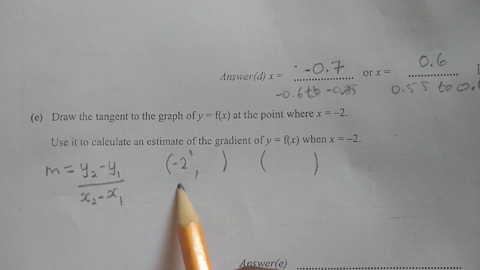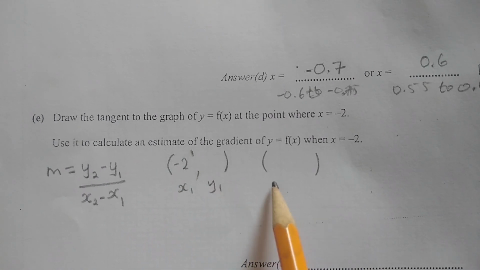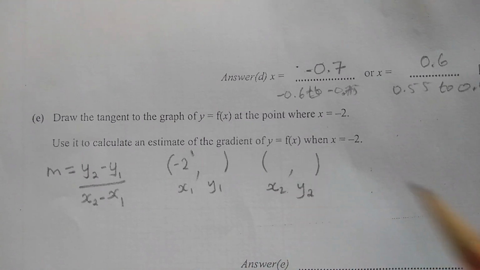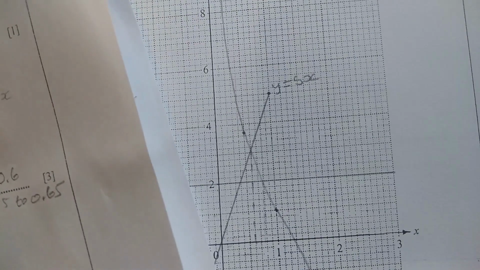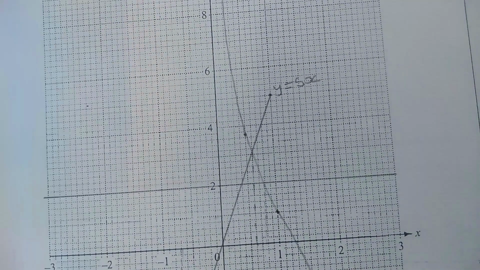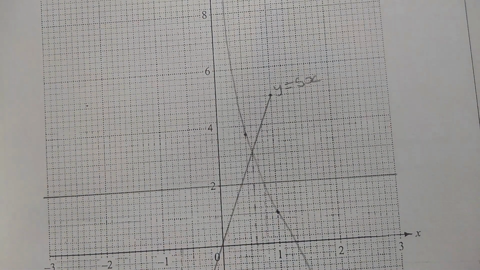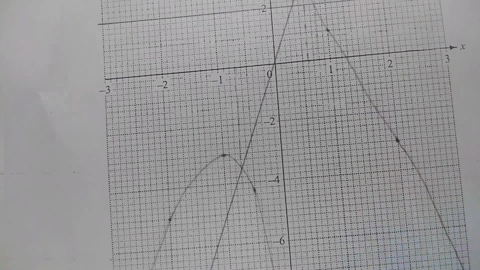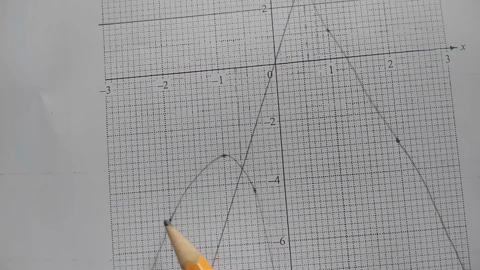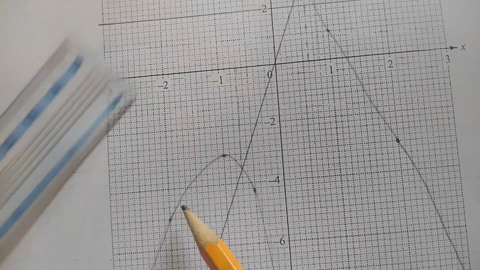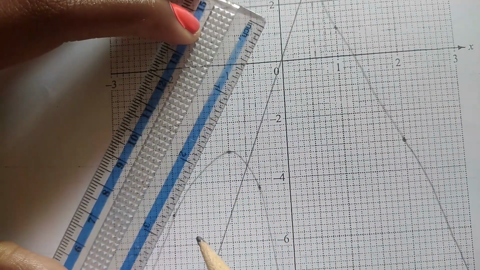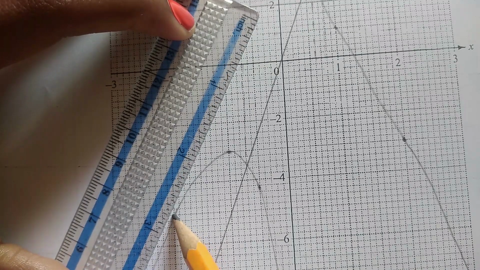Okay, x1, y1, x2, y2. X is equals to -2 here. So we're going to draw the tangent here and then take two coordinates from the tangent.